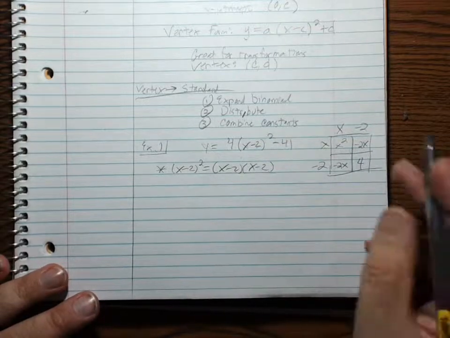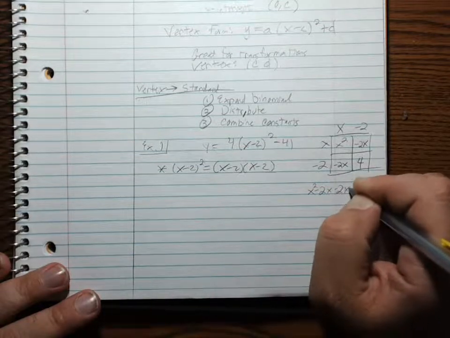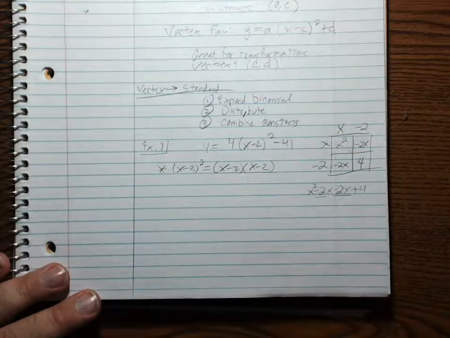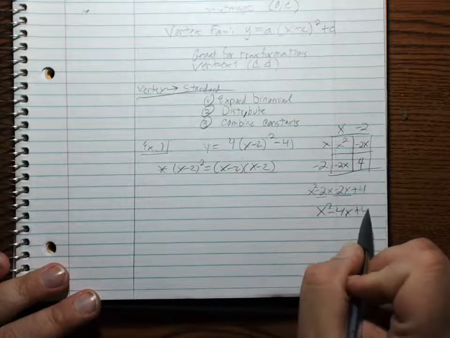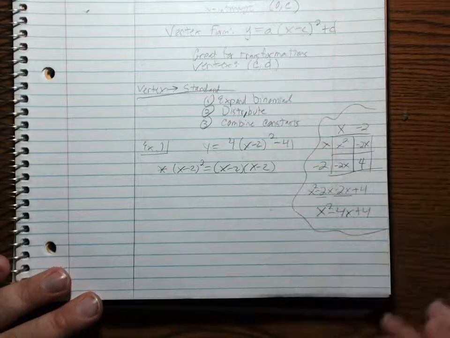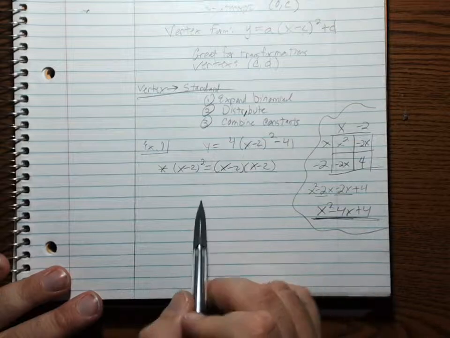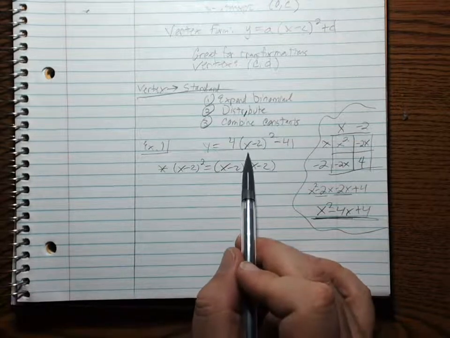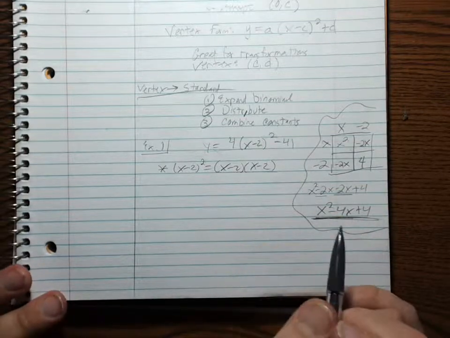So we get 4 terms, x squared minus 2x minus 2 more x's plus 4. And then we can combine our two like terms there. So we get x squared minus 4x plus 4. This is an aside. I don't need this as part of my official conversion. But I need the result because that's what goes next. So I started with y equals 4 times the quantity x minus 2 squared minus 41.